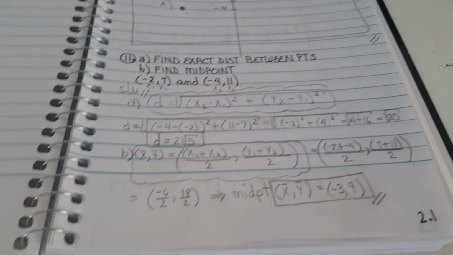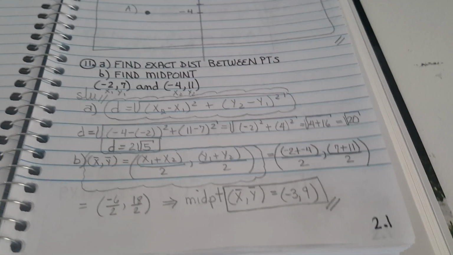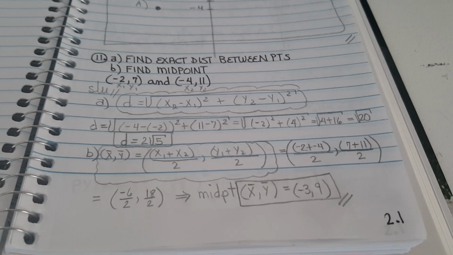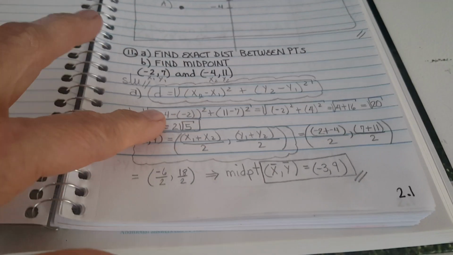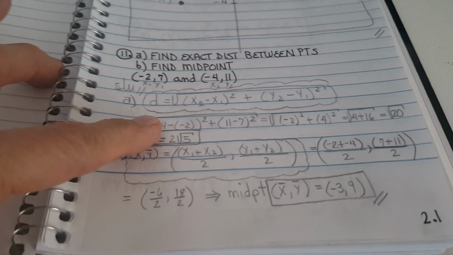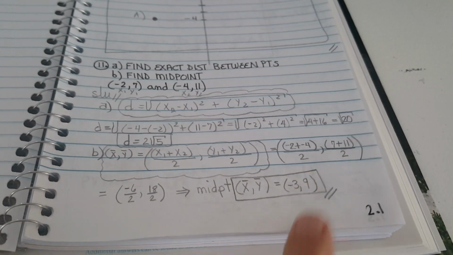Here's the next problem. Write down the question, word for word. You can abbreviate it if you need to, but I need to see what you're answering. You can't just write up the answer. I need to see the question and your answer. And I showed all the work. See how I like to put clouds around my formulas. Whenever I use a formula, I put a cloud. It helps me remember it later. And then I always box my answer.